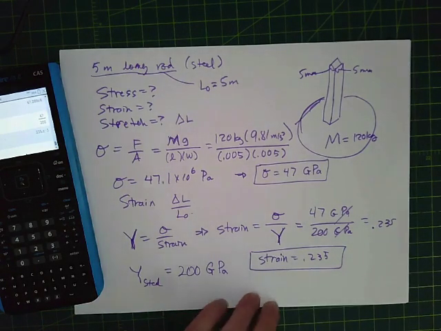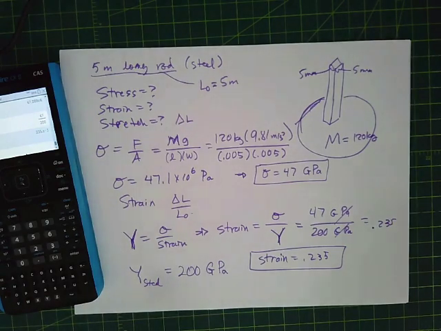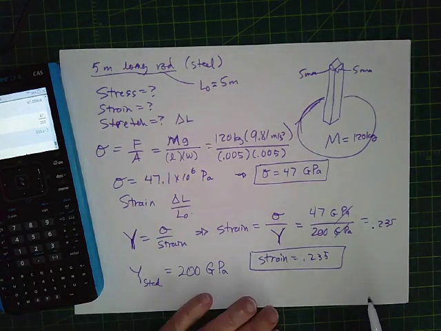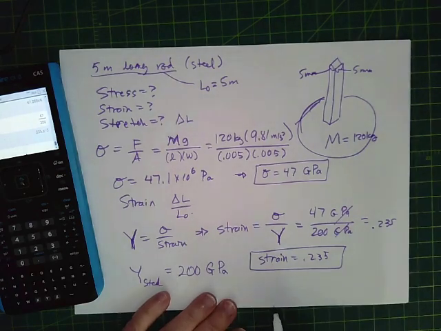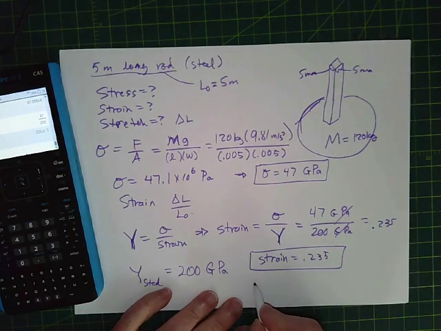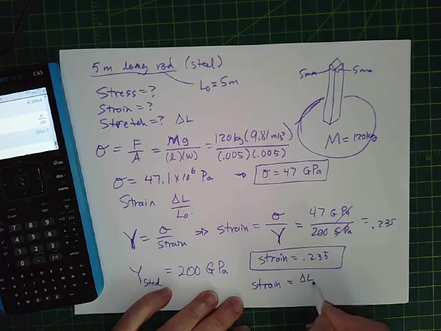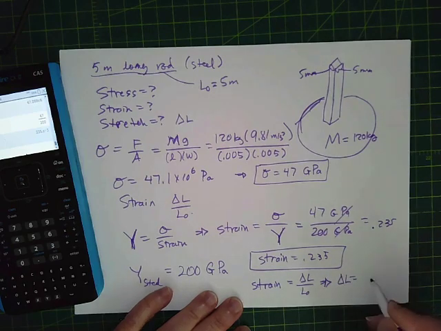But I'll just leave off the units for now. Okay, so we got strain, we didn't actually have to find delta L after all. And so now we've got strain from its defining equation, delta L over L naught. And so we can get delta L is L naught times the strain.